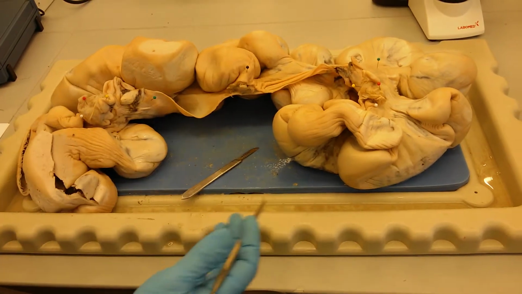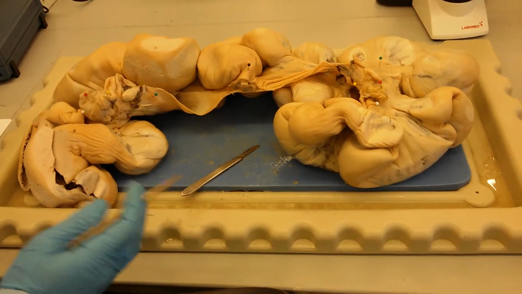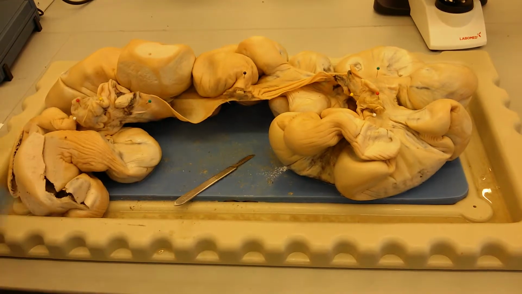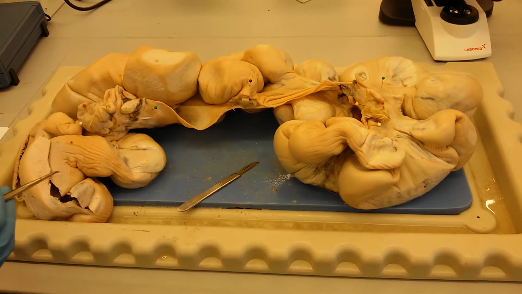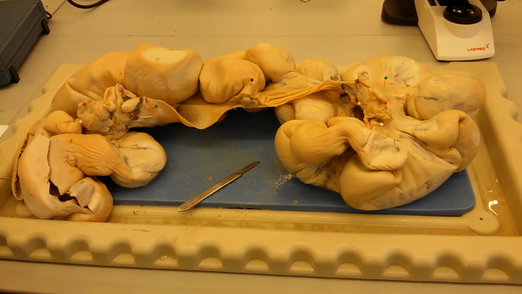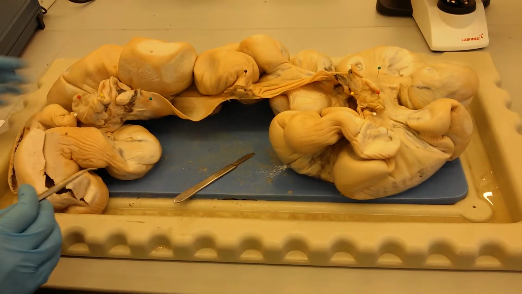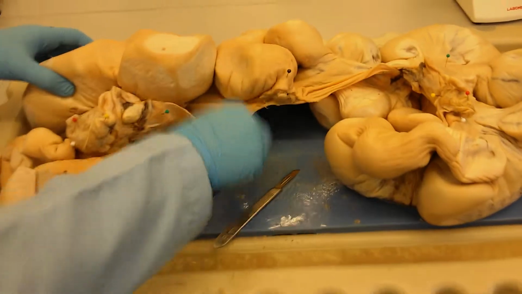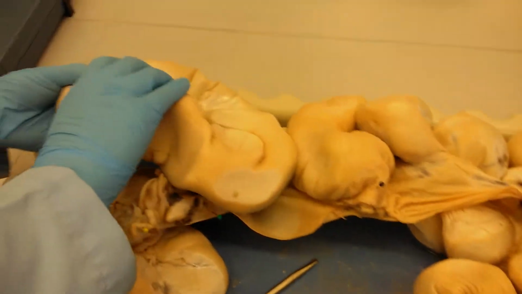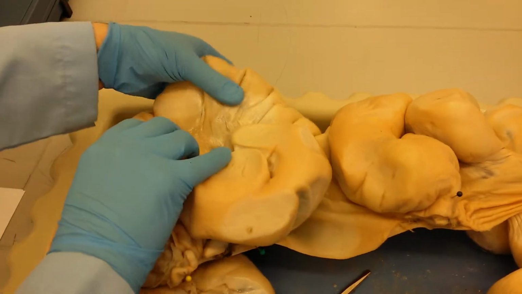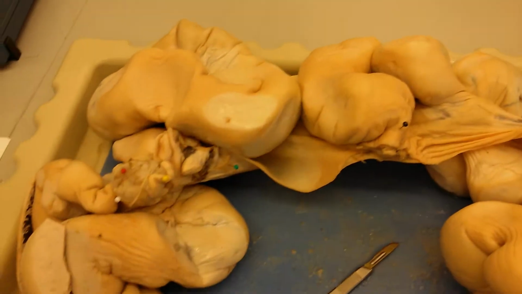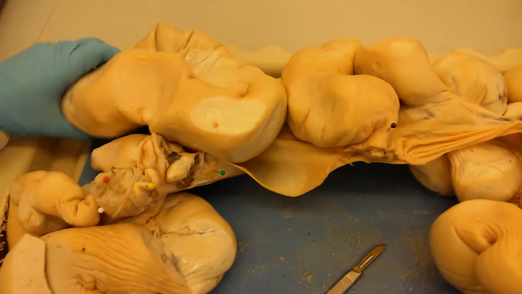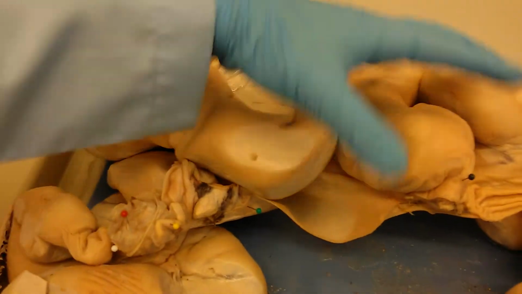And as you can see, it's a pretty large structure, and this has to do with the fact that in the pig, you usually have litters, and a litter in a pig could be about 10 to 15 piglets, and so inside of each of these sacs within the uterus, you have one fetus. So in humans, this is usually not going to be the case, but in the pig there's at least 10 in here.